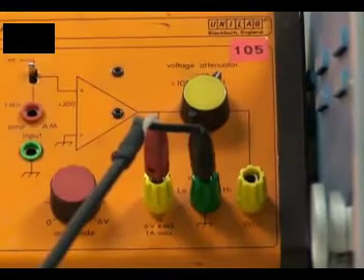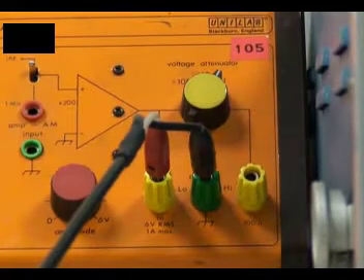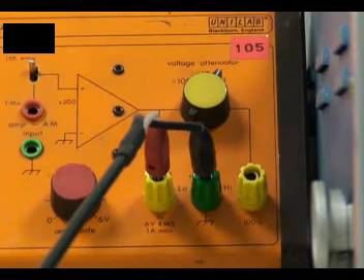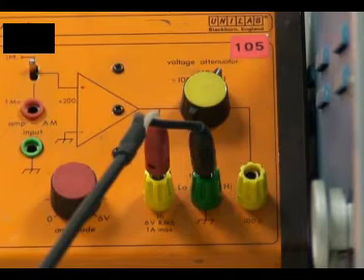Now the connecting lead for my oscilloscope doesn't have green and yellow sockets on it, it has black and red sockets. What I've done, and this usually works, is I've connected the black lead to the green socket and the red lead to the yellow socket. And not every signal generator uses these colours.